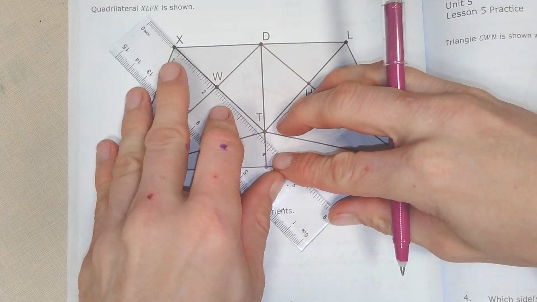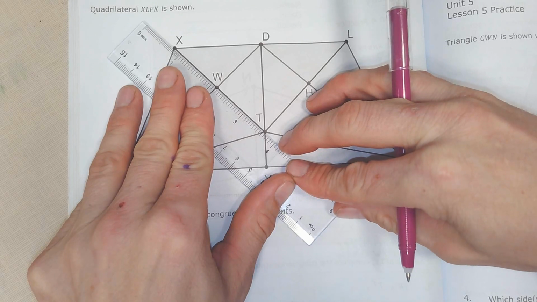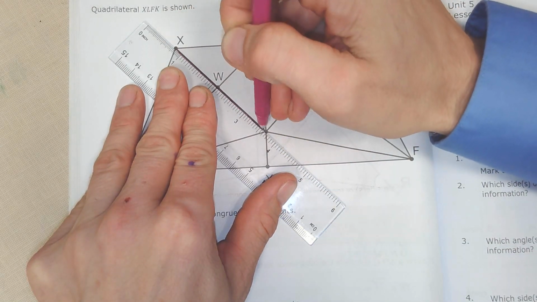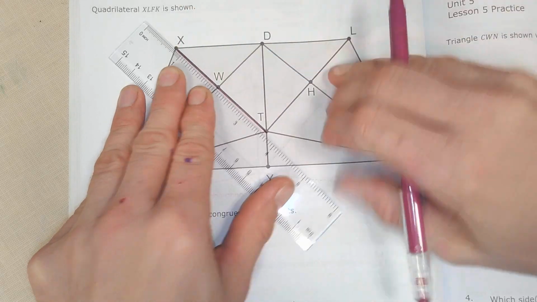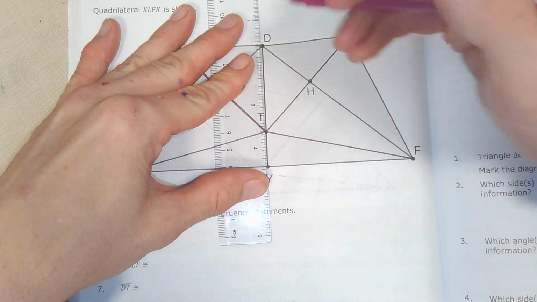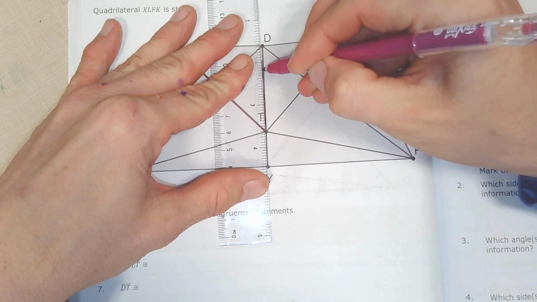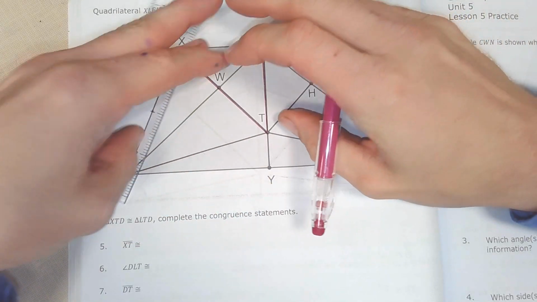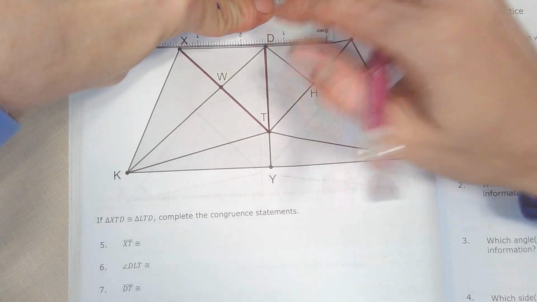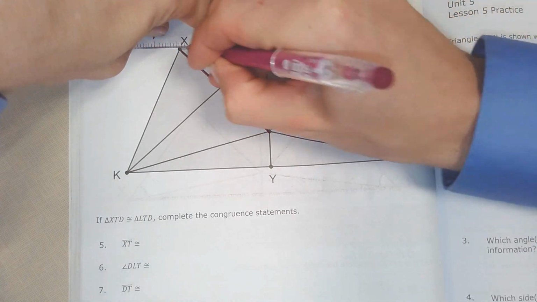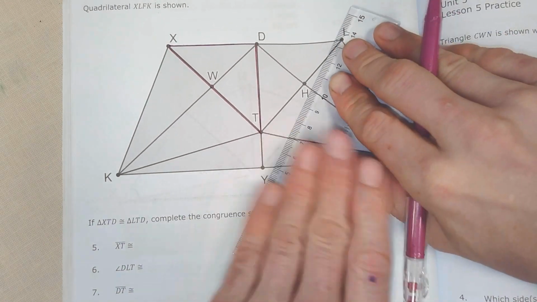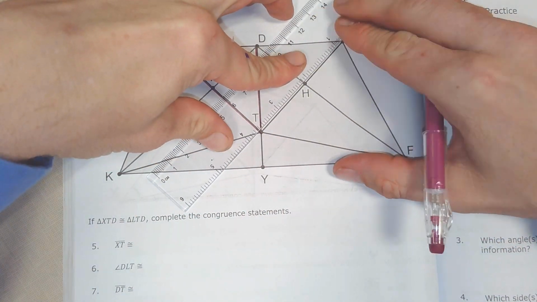I'm going to highlight this triangle XTD here, and it is congruent with LTD, which makes sense, it just mirrors it.